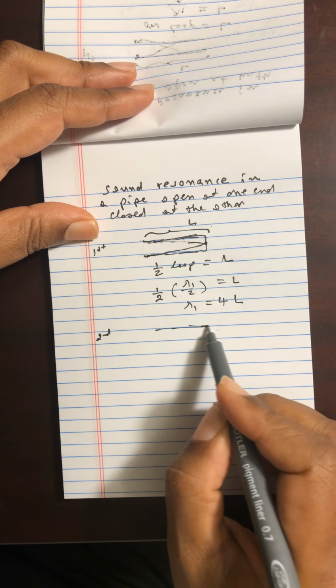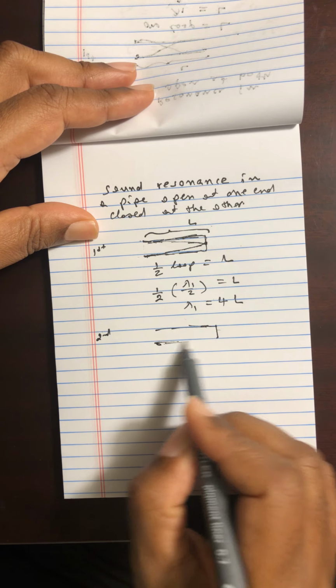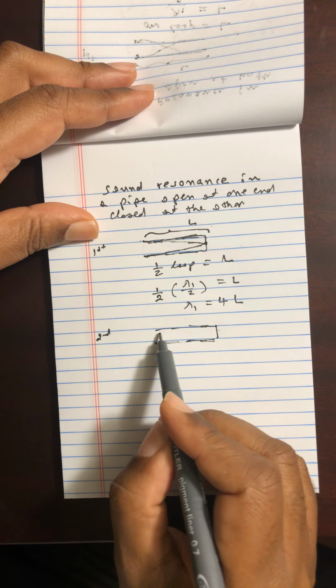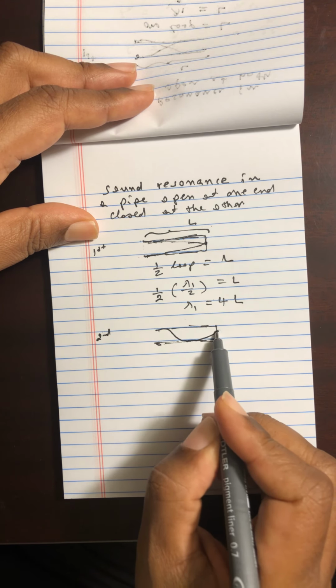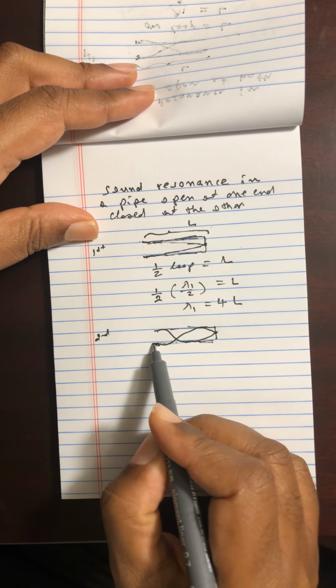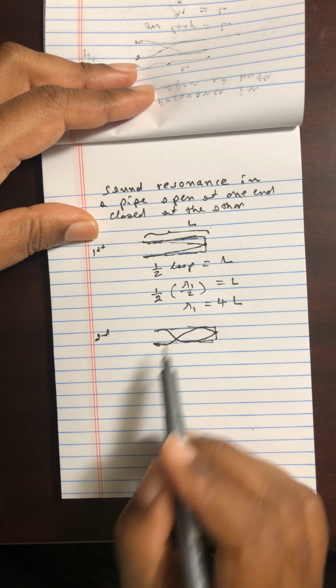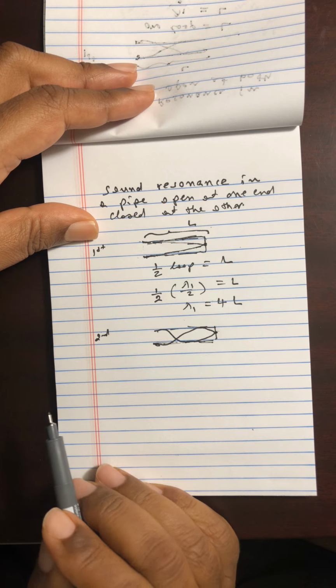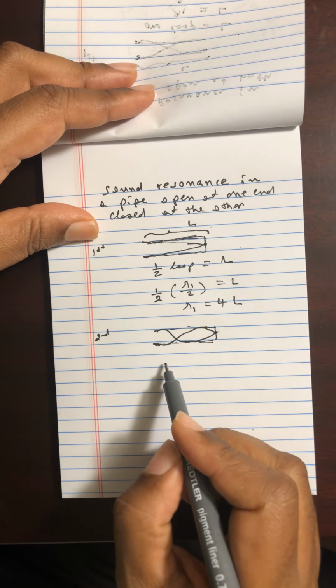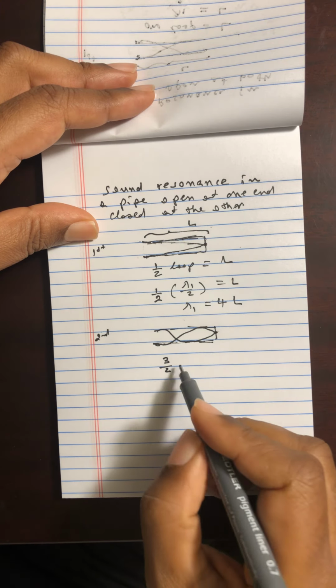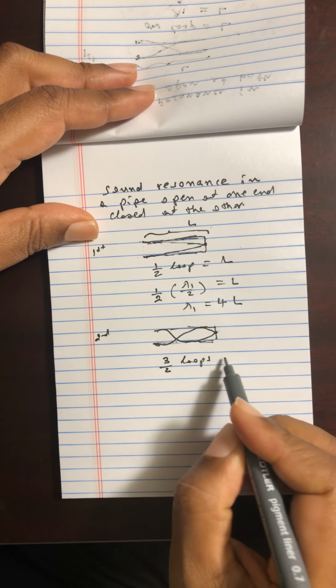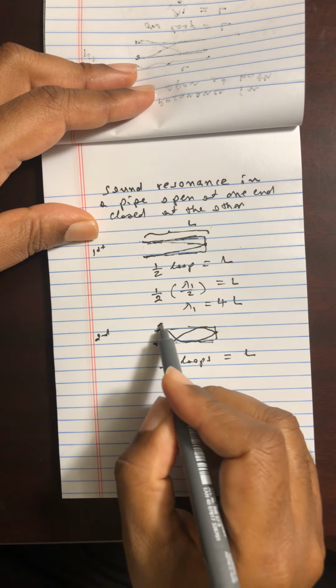The second is going to be like this, and then we have to have a node over here and an antinode over there, so it'll be something like this. So we have one loop and a half, that is 3 over 2. So you've got 3 over 2 loops equals the length of the pipe.